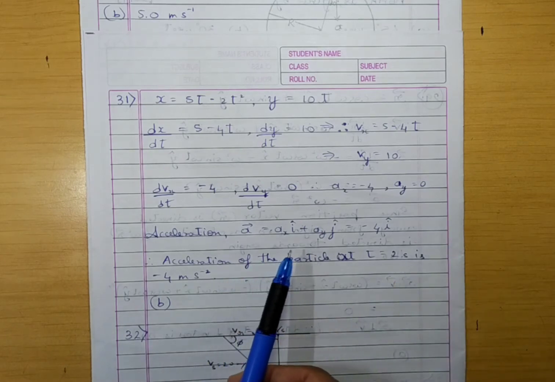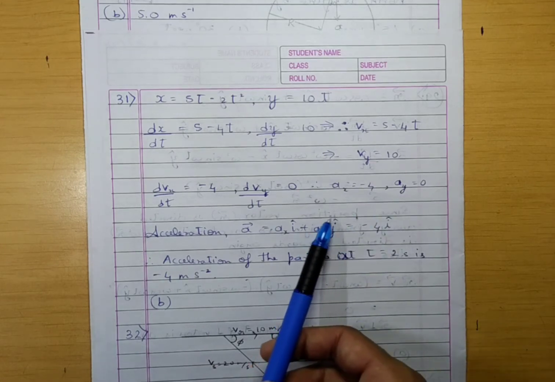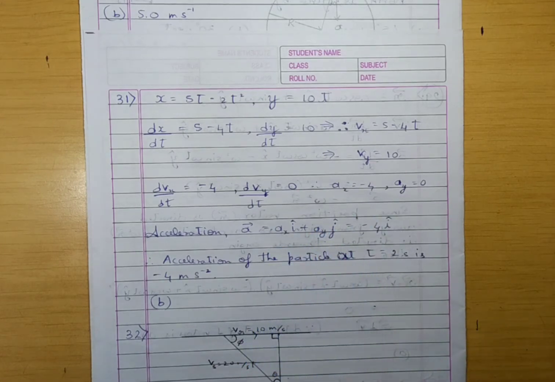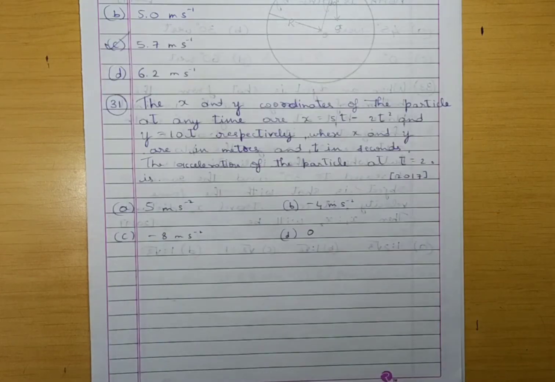Acceleration vector is ax i plus ay j. ay is 0, so that component is 0, and ax is minus 4, so therefore minus 4i. Acceleration of the particle at t is equal to 2 seconds is minus 4 meter per second square. So the option B.